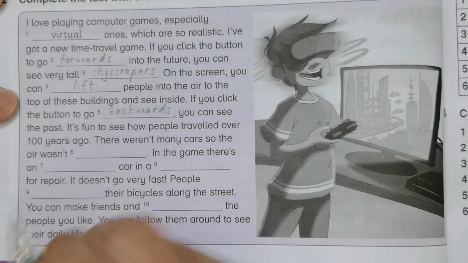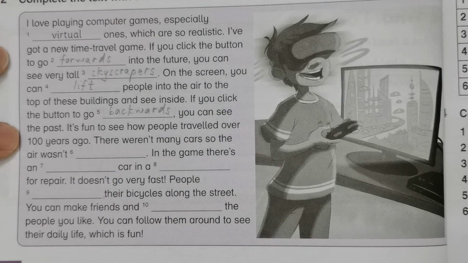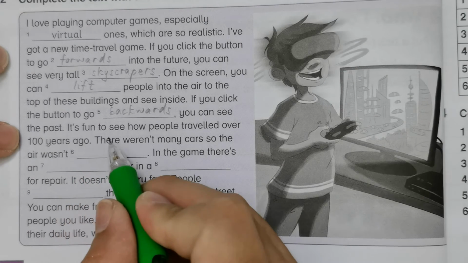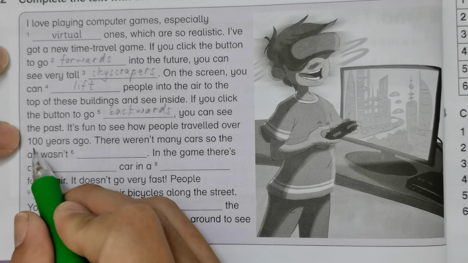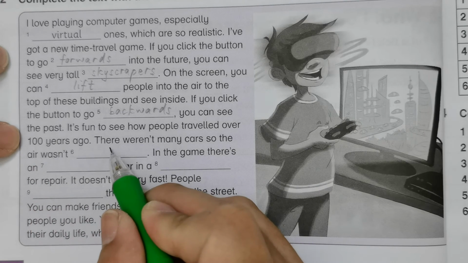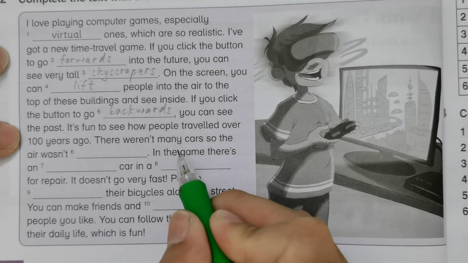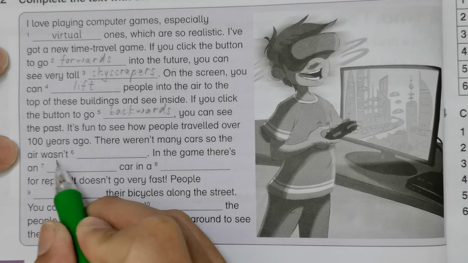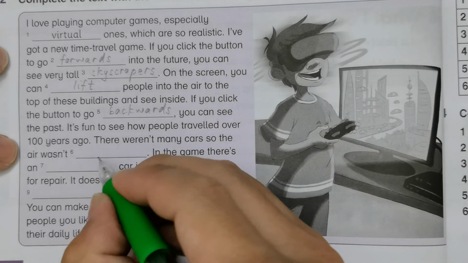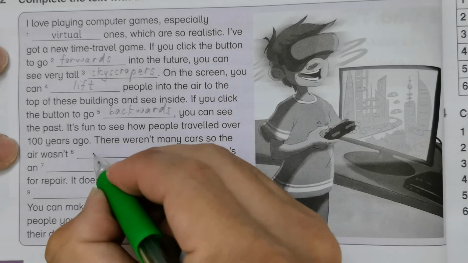To go backwards, you can see the past. It is fun to see how people travel over 100 years ago. There weren't many cars, so the air wasn't polluted.